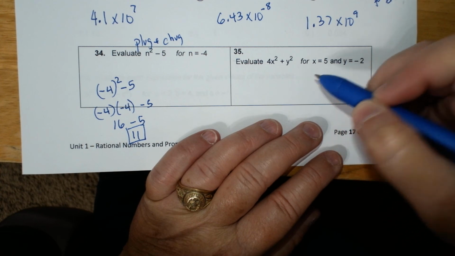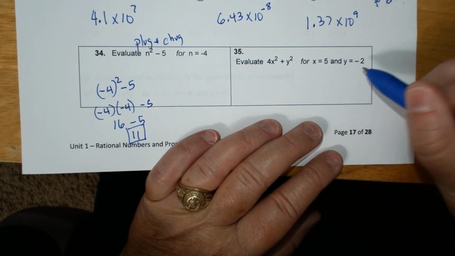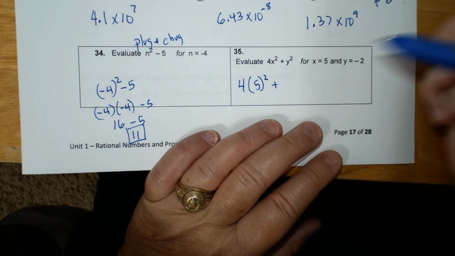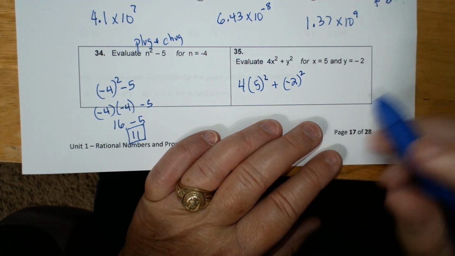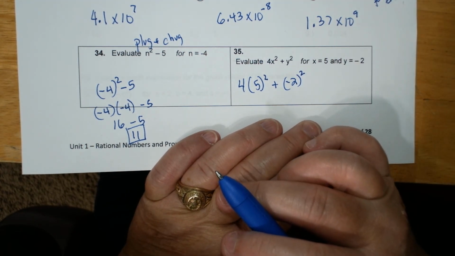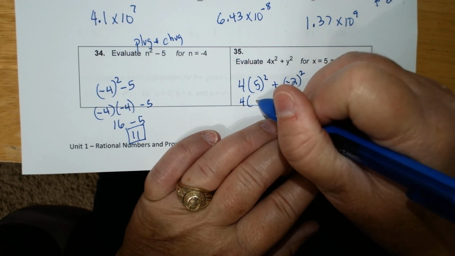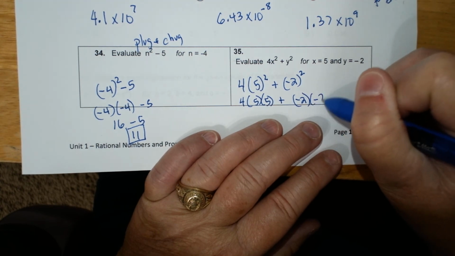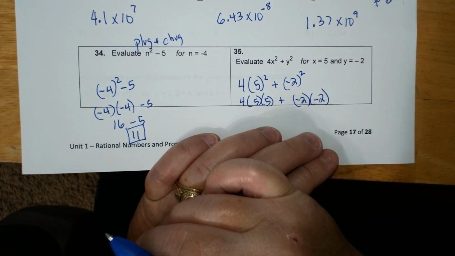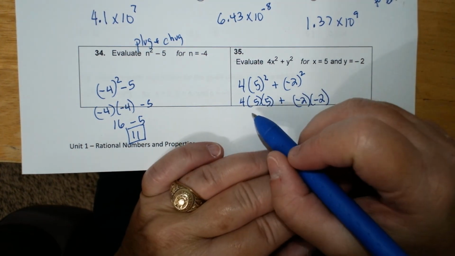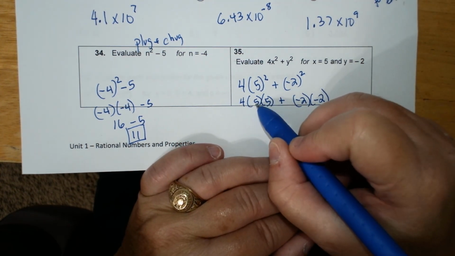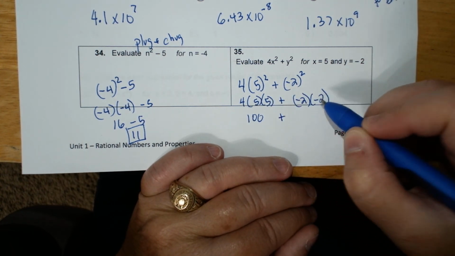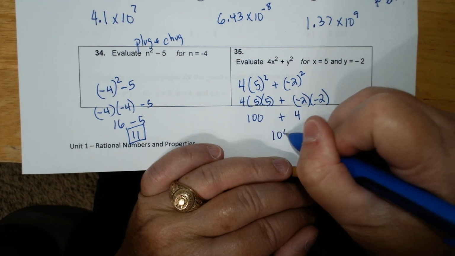4x squared plus y squared for x equals 5, y equals negative 2. 4 times 5 squared plus negative 2 squared. Parentheses, exponents: 4 times 5 times 5 plus negative 2 times negative 2. Multiplication, division as it appears from left to right. I can do these in any order. 4 times 5 is 20. 20 times 5 is 100. Plus negative times a negative is a positive. 2 times 2 is 4. That's 104.